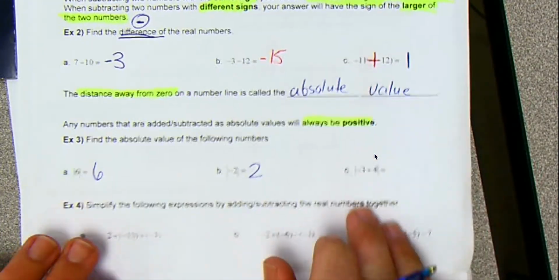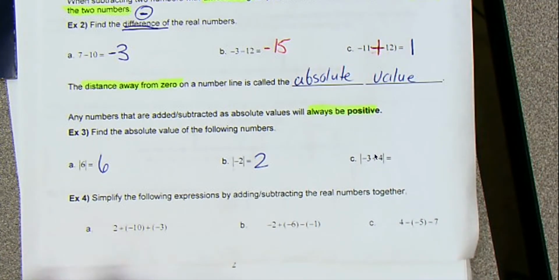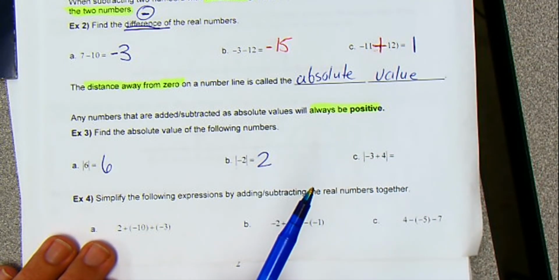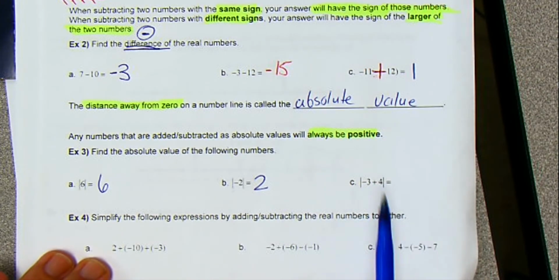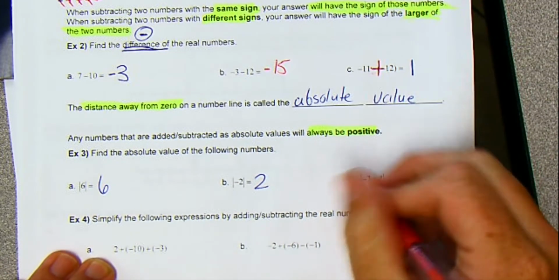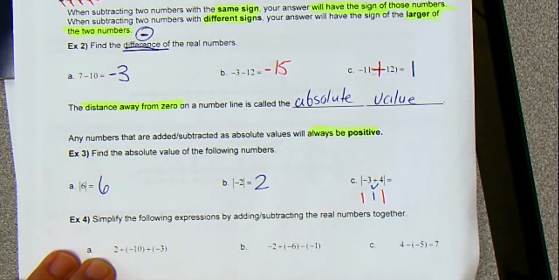Okay. Remember, absolute value is just the distance of a number from 0. So if you look at C, we have the absolute value of -3 plus 4. So before we take the absolute value, we have to do -3 plus 4. In this case, the 4 is bigger than the -3, so we know that our answer is going to be positive. If we put that in our calculator, or if we thought about it in our head, we would get that our answer is 1. So we end up getting the absolute value of 1. So what is the absolute value of 1?